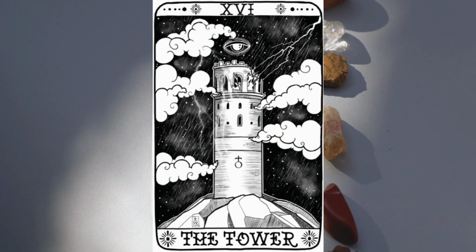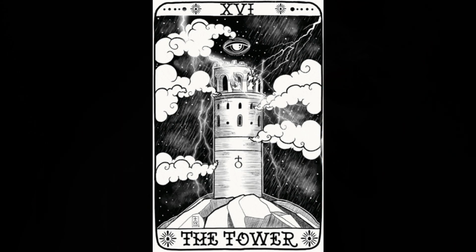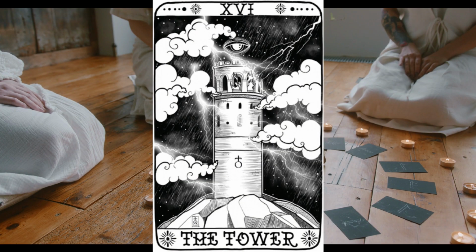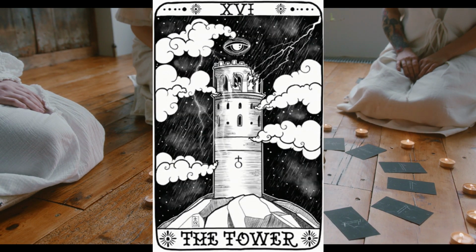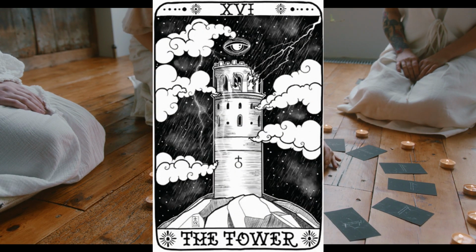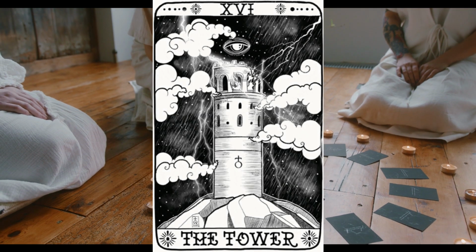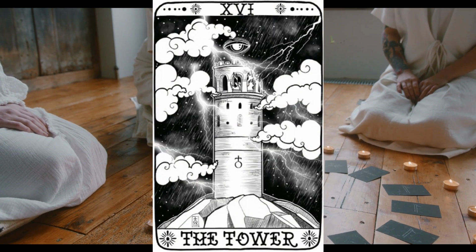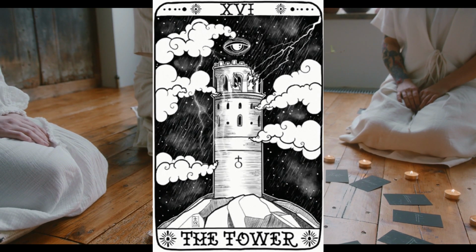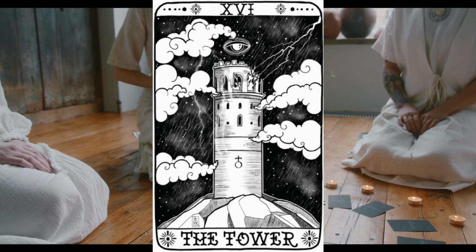The Tower, 16. Upright: intense and sudden change, release, painful loss, tragedy, revelation. Reversed: resisting change, avoiding tragedy, a narrow escape, delaying what is inevitable. If we had to redesign the Tower card to a more modern-day representation, a crashing airplane would be an accurate alternative image. The Tower signifies total destruction.